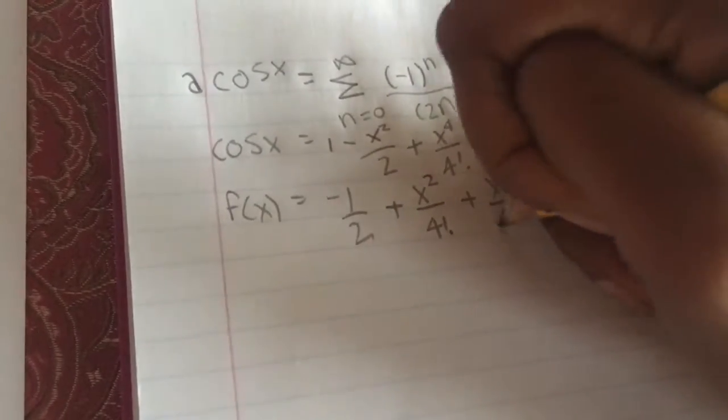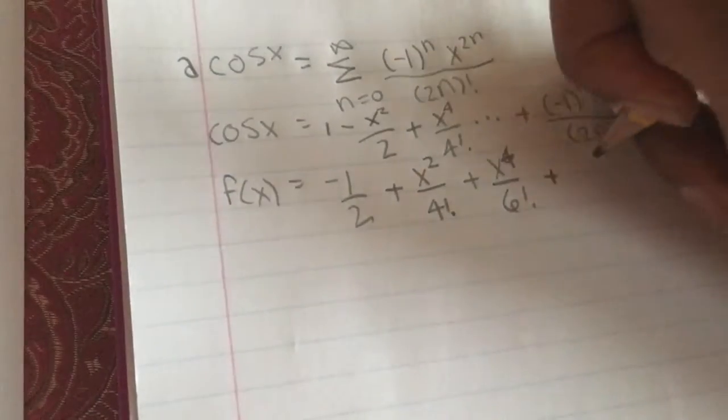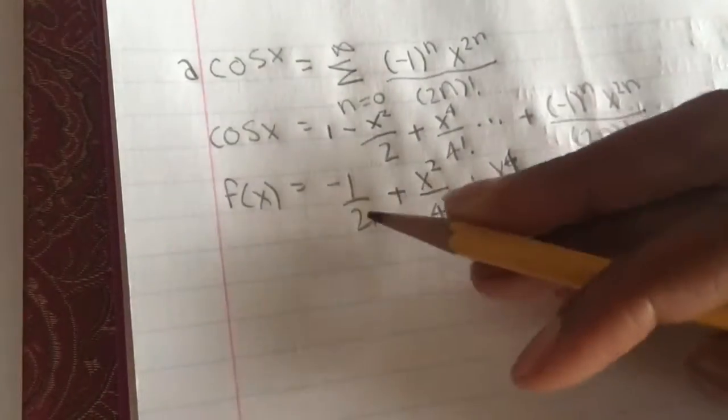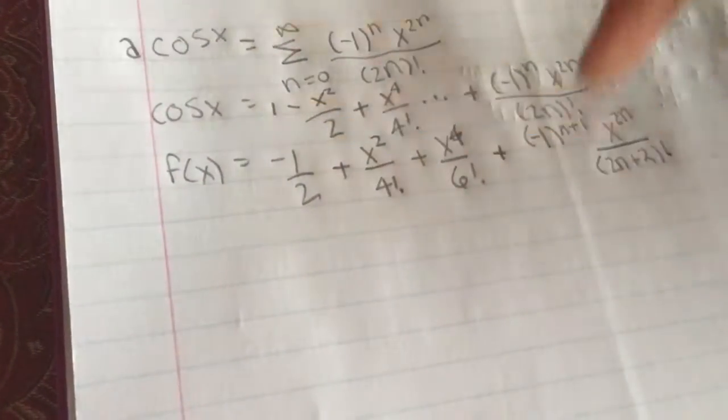So it's plus x squared over 4 factorial. And then it's plus x to the 4th over 6 factorial. And so if you look at this, it's very easy to find out the general term. So you're going to add, it's negative 1, but since we started with a negative term, it has to be n plus 1. This is still x to the 2n, but instead of being over 2n factorial, it's 2n plus 2 factorial, just to account for the x squared that's defined in the function.